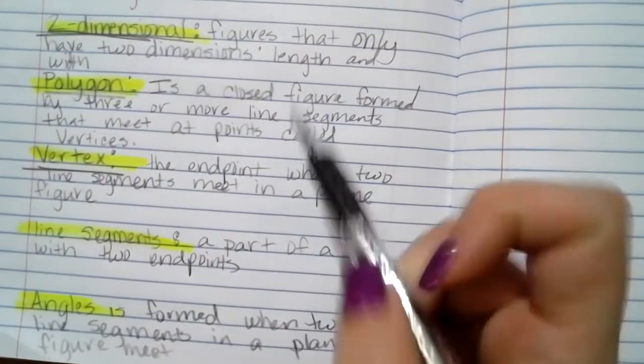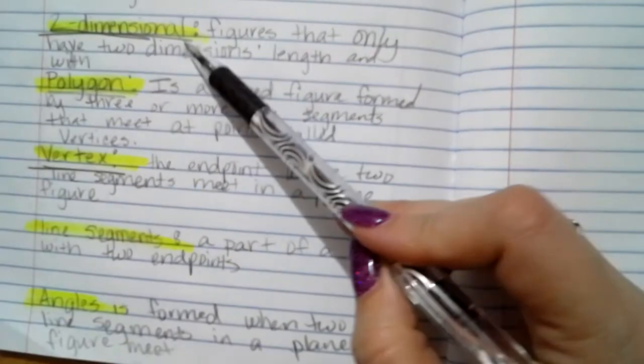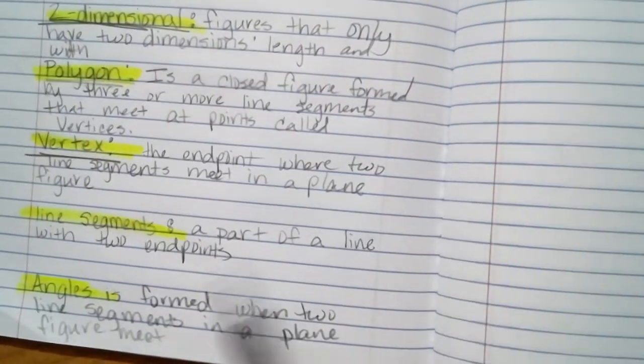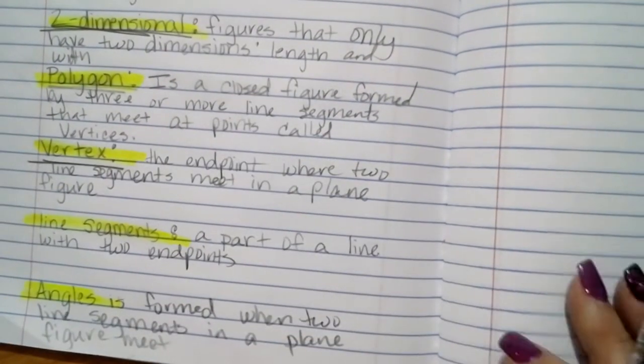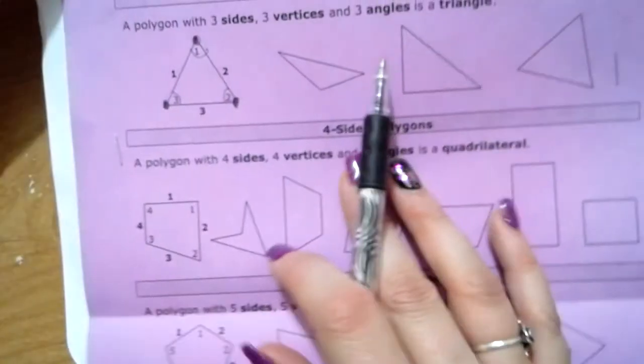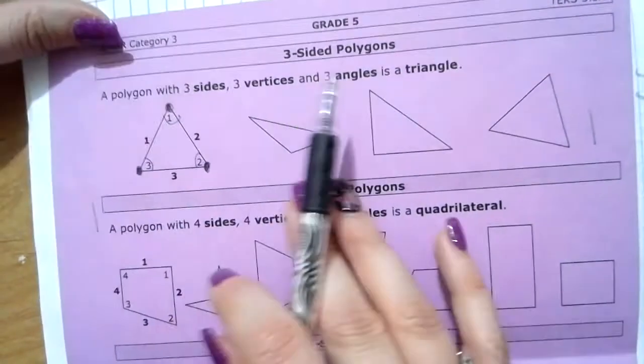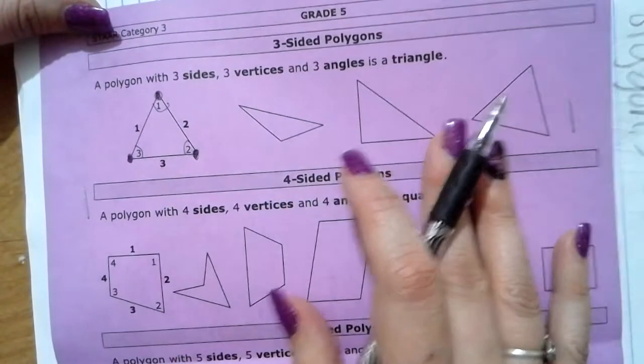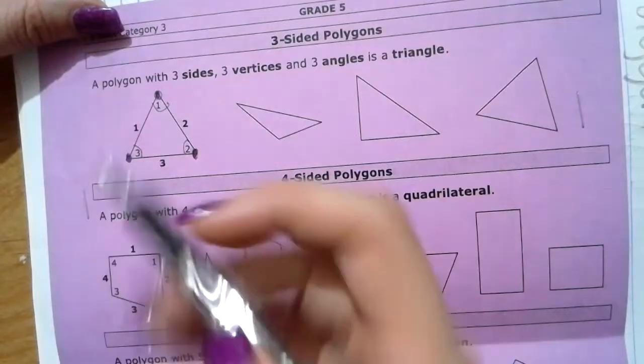Okay, so here are the vocabulary words that you added in yesterday: two-dimensional, polygon, vertex, line segments, and angles. So make sure that those are in your math log. And then I'm going to go back to my notes section and look at that purple paper that you put in yesterday, understanding that these are all polygons on this sheet, all of them. Let's talk about what makes a polygon.